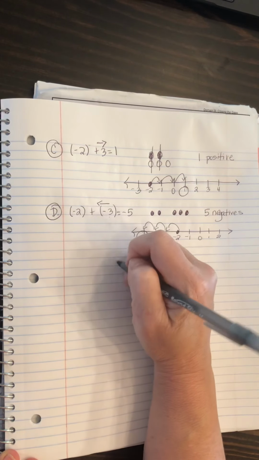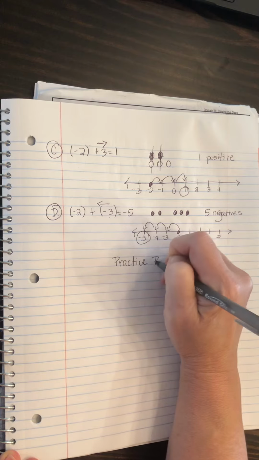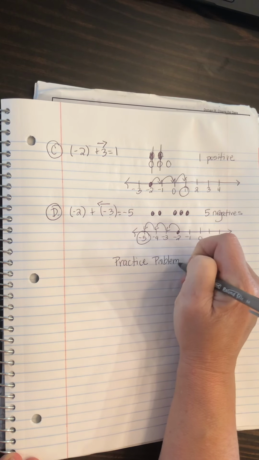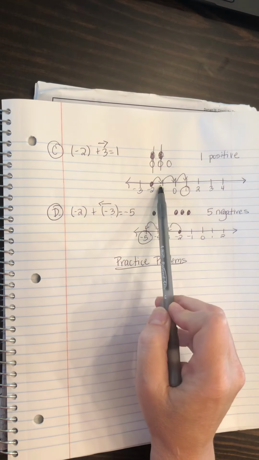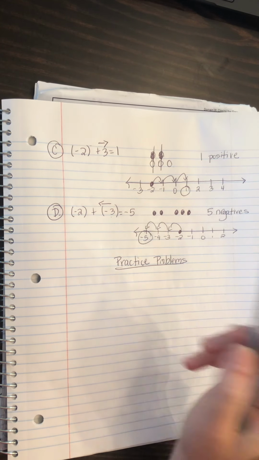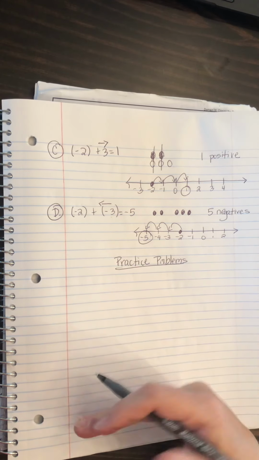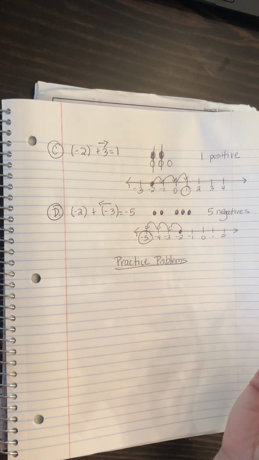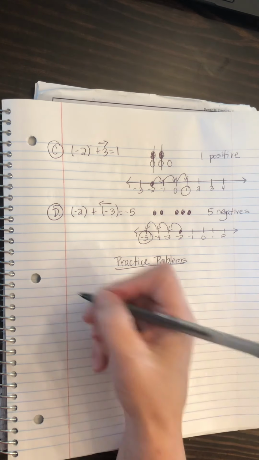Okay, so now I'm going to have you do some practice problems on your own, and I'm going to have you work them out. I'd like you to draw your model and your number line for each one. You may go ahead and pause the video in between after you've written the problems so that you can solve them, and then I'll continue the video with the answers at the end.